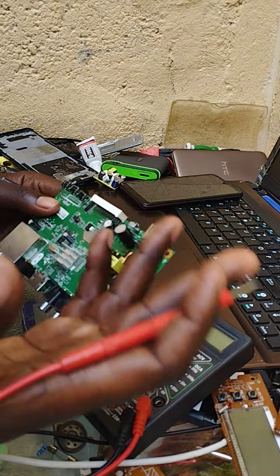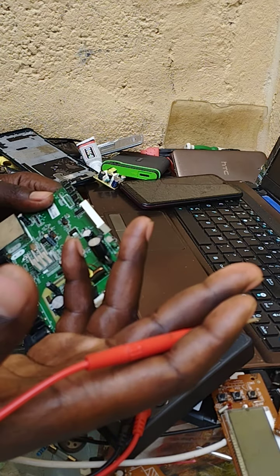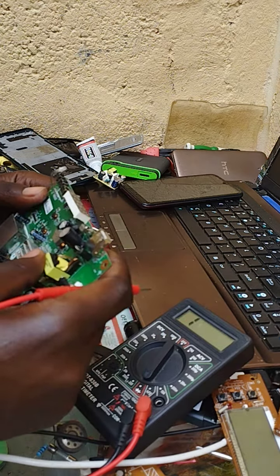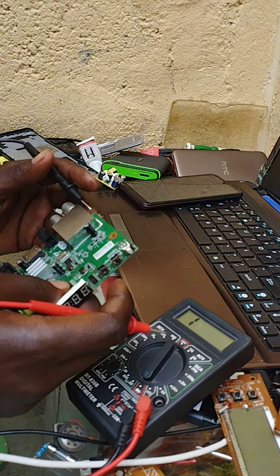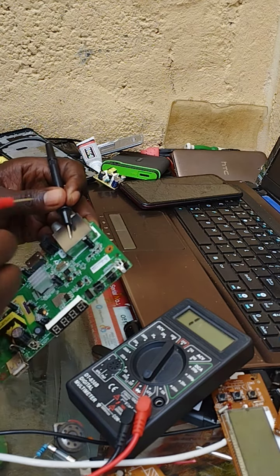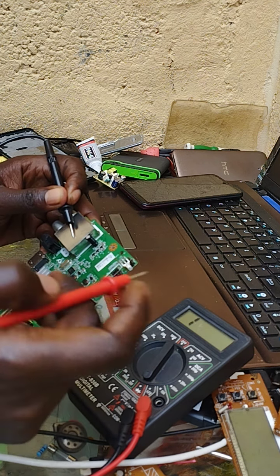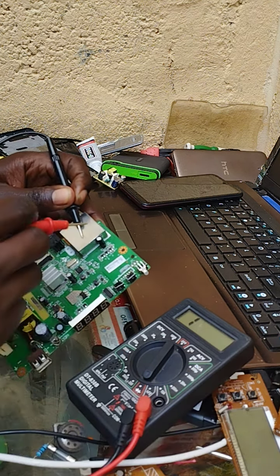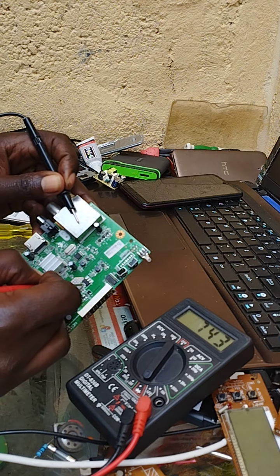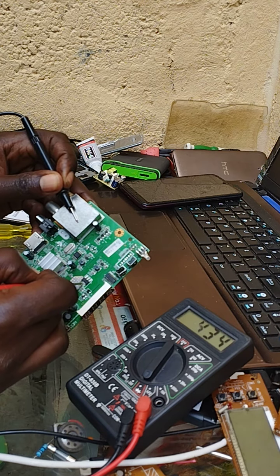There are different ways you can do diagnosis on a motherboard, but mostly your chip must be on ground when you're doing that, so it will be easy for you to get a result. Like here and here, these are ground, so I must get 0.